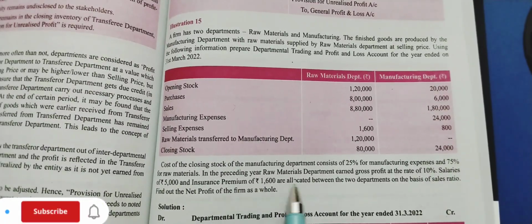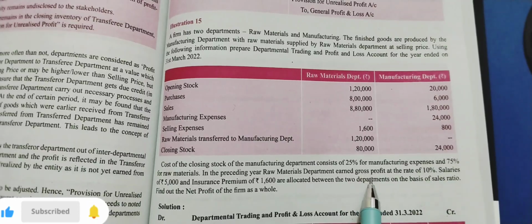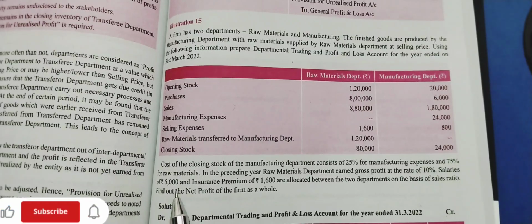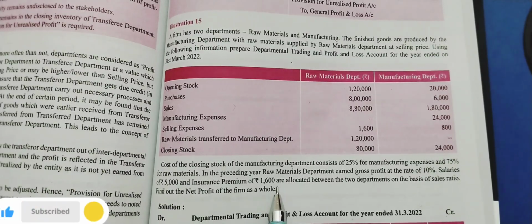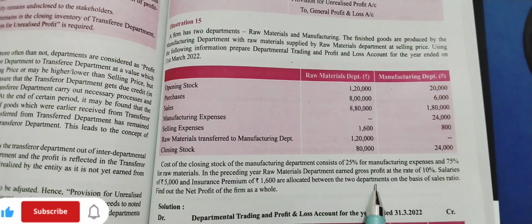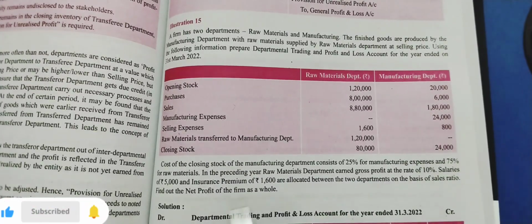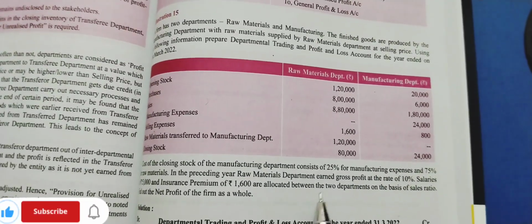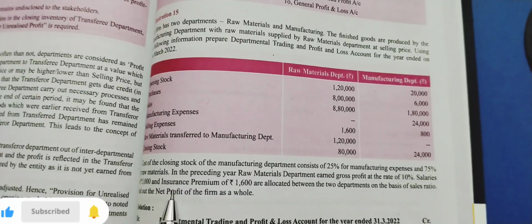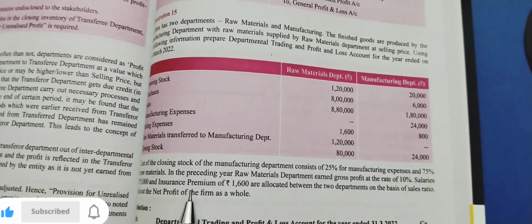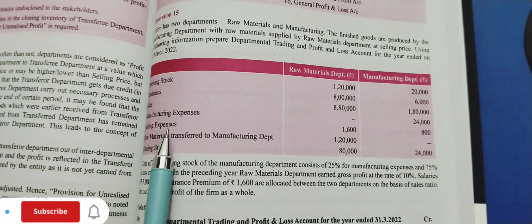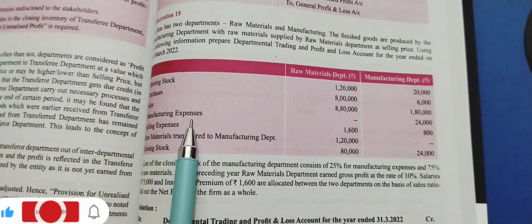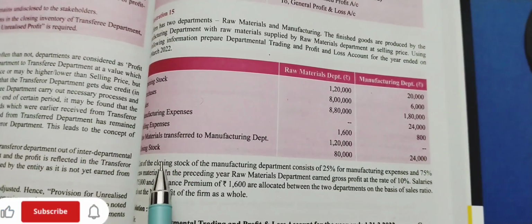In the proceedings year, raw material department earned gross profit at the rate of 10%. Salary of rupees 5,000 and insurance premium is 1,600 are allocated between two departments on the basis of sales ratio. Find out the net profit of the firm as a whole. So here we need to find out the net profit. And here salary, insurance are coming under the profit and loss account. Those are indirect expenses and even selling expenses also. But manufacturing expenses is a direct expense that we are recording under the trading account.